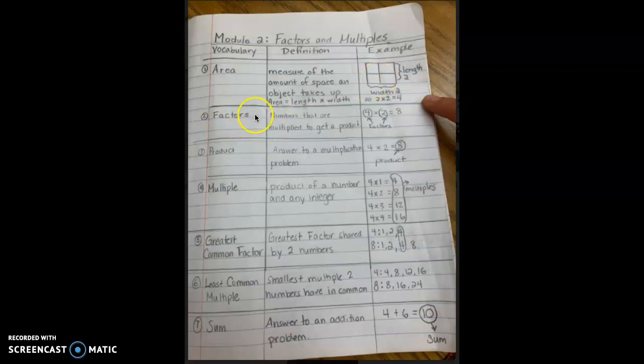Our next word is factors. So factors are numbers that are multiplied to get a product. So when you're looking at your multiplication problems, factors are the numbers that are being multiplied. The third word is product. Now your product is the answer to a multiplication problem. So you already know that this 4 and 2 are factors, and they give you the answer or product of 8.